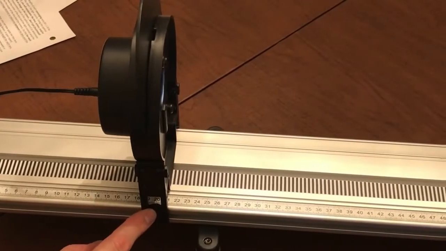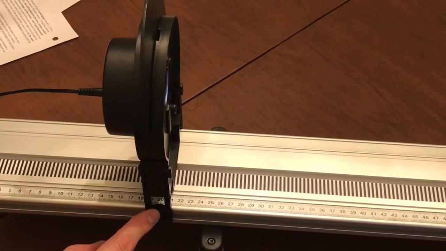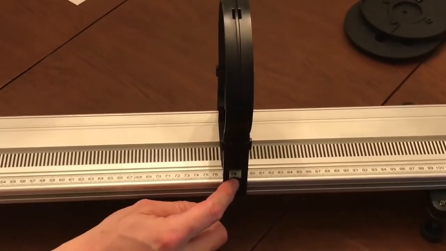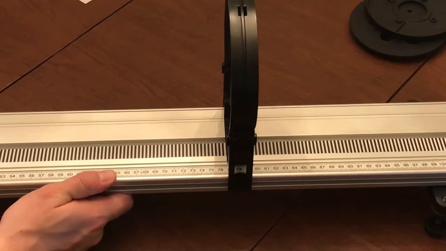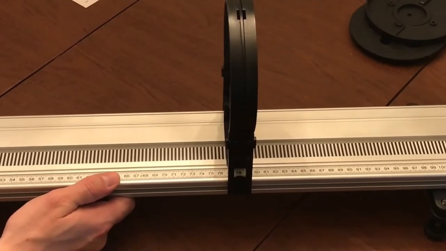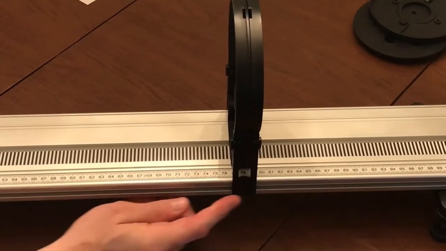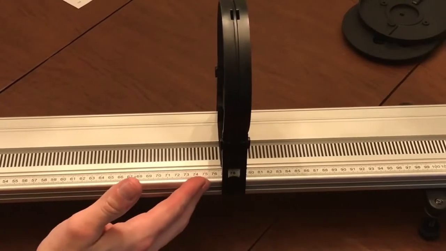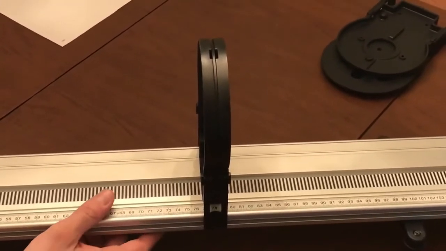So with the object located at the 20 centimeter position and the lens located at the, what do we have there, 78.2, I'd say. So about the 78.2 position. The difference between these positions is going to be 58.2 centimeters.